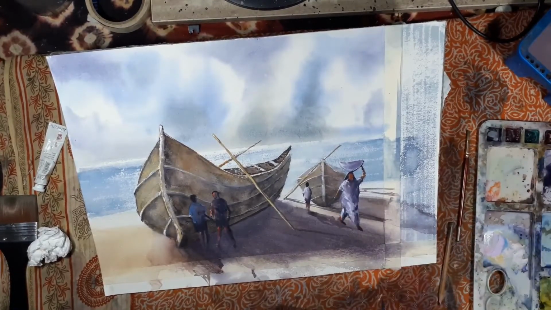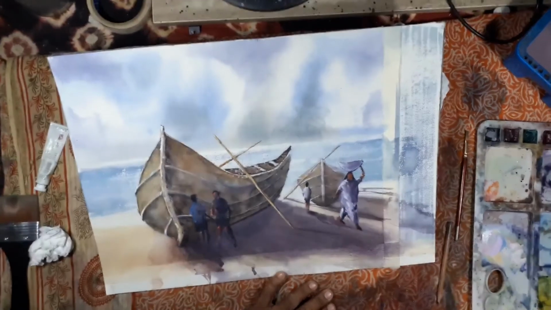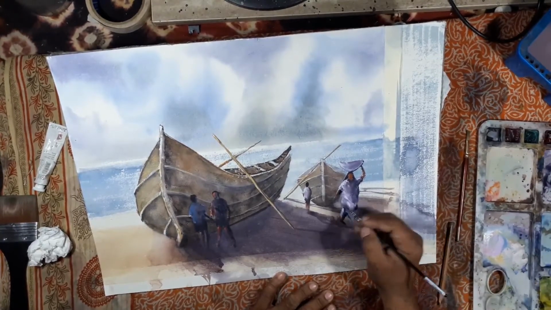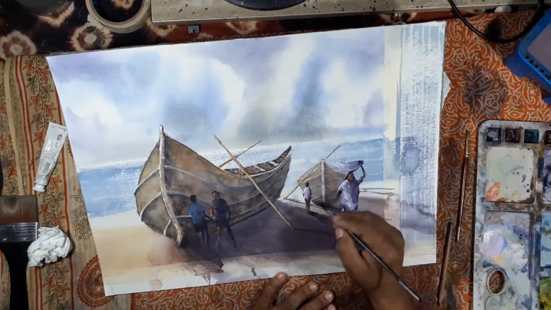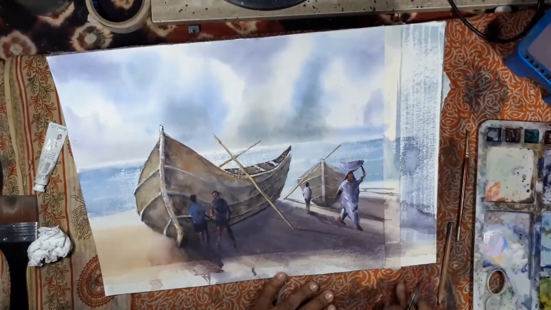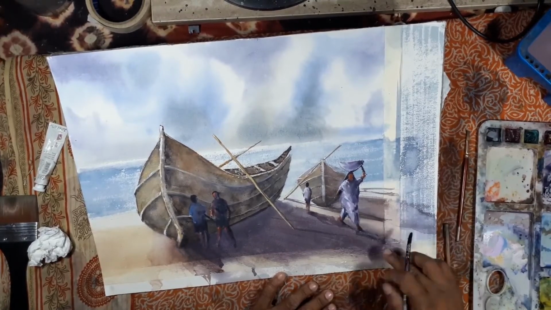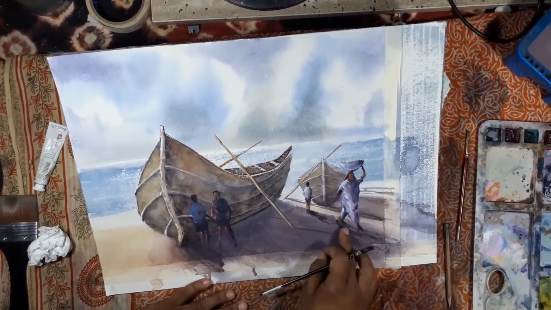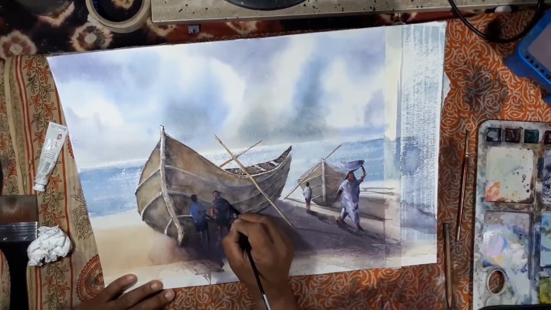Yep, I think it looks nice. Now I'm using more or less dry color, more pigment, less water. The reason is we are inching to the close of the painting and I need to make a lot of details. So see, I'll be using more and more pigment and dry brush strokes now.